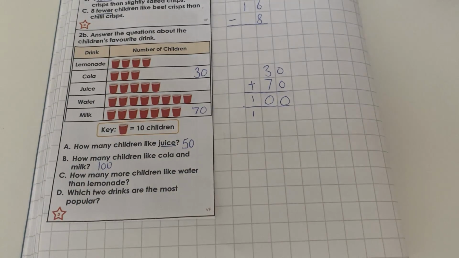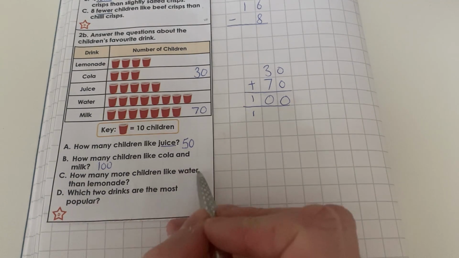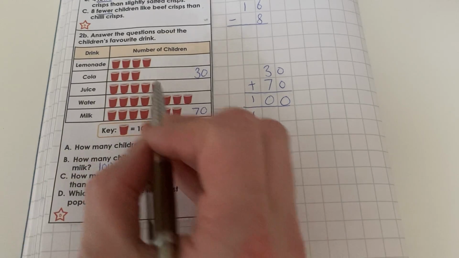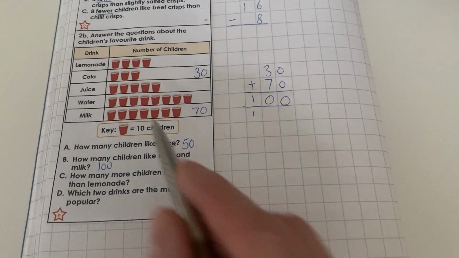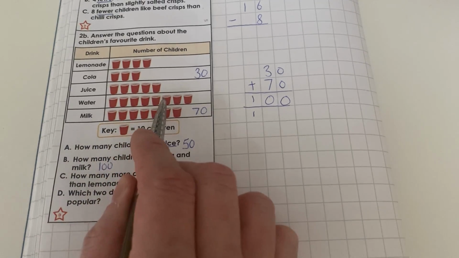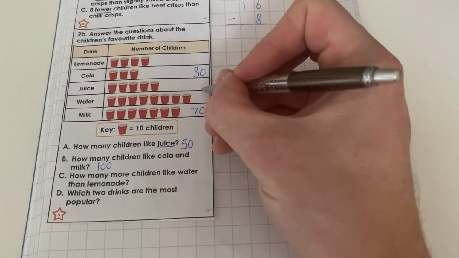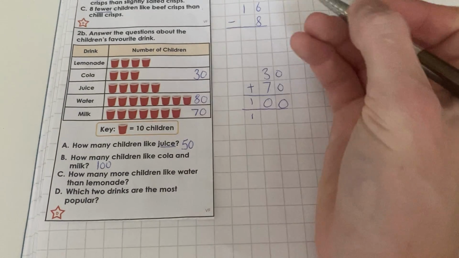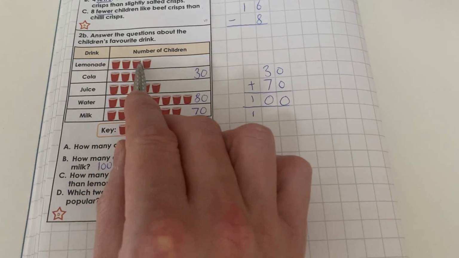The third question is, how many more children like water than lemonade? So we've got to see how many more children like water than lemonade. So again, let's work out how many there was of each. So water, we've got 10, 20, 30, 40, 50, 60, 70, 80. And in lemonade, we've got 10, 20, 30, 40.